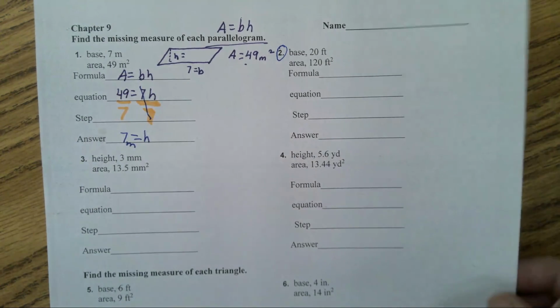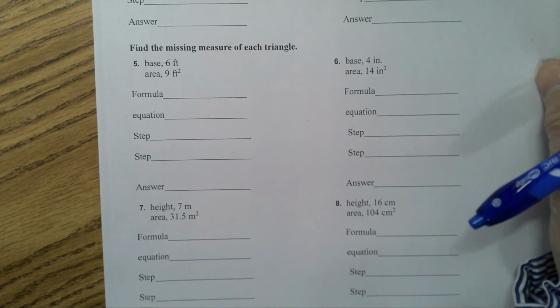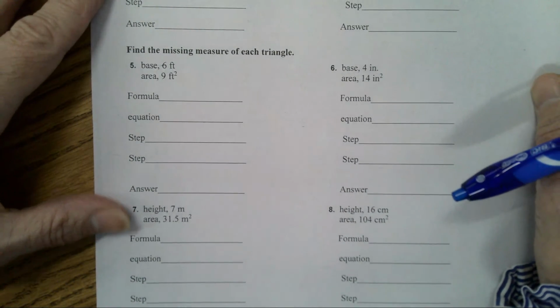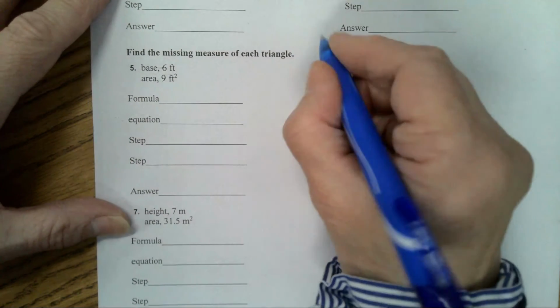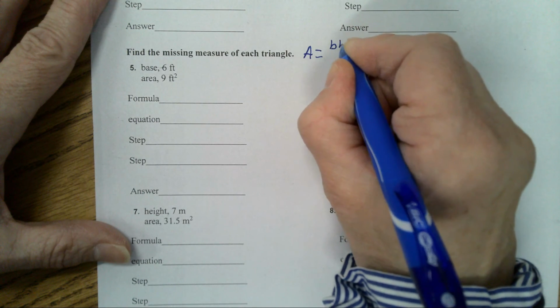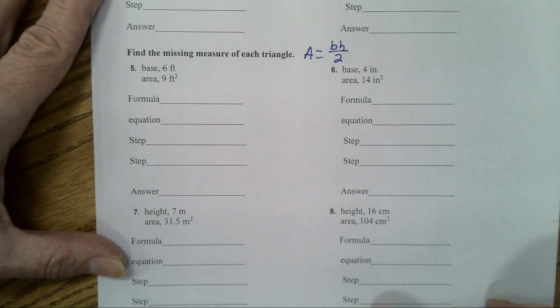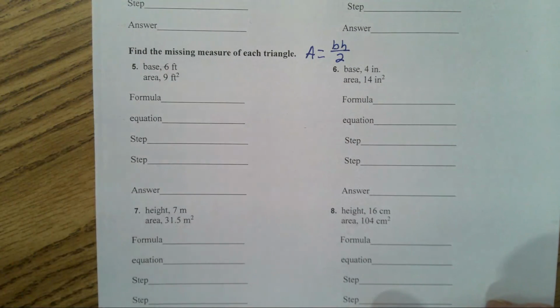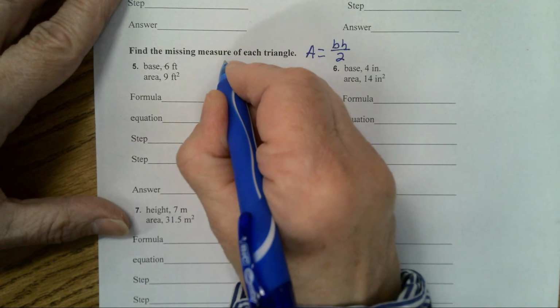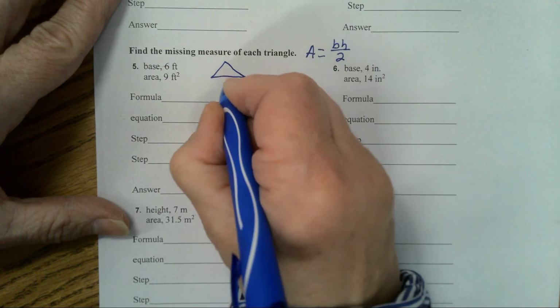Now let's go to number 5. Now this one's a little trickier. In problem number 5, the area of a triangle is area equals base times height divided by 2. This is going to be a 2-step equation. So let's draw a triangle. My base is 6.